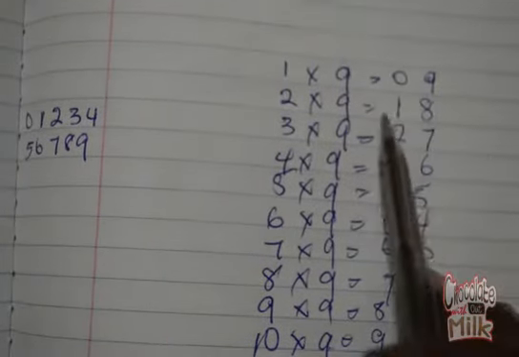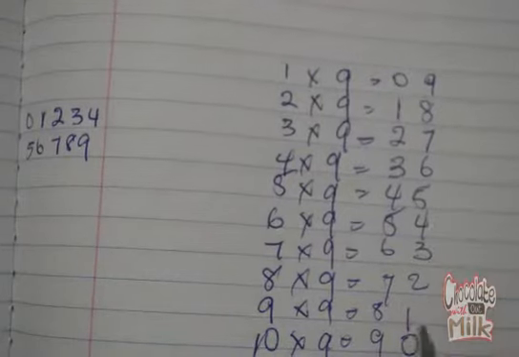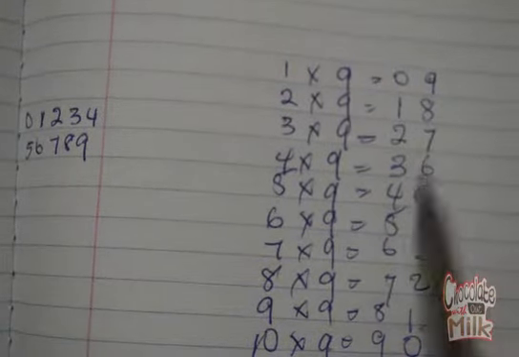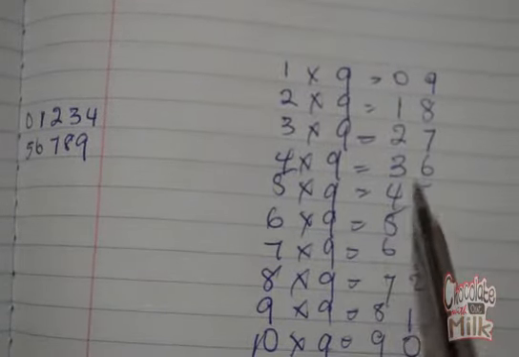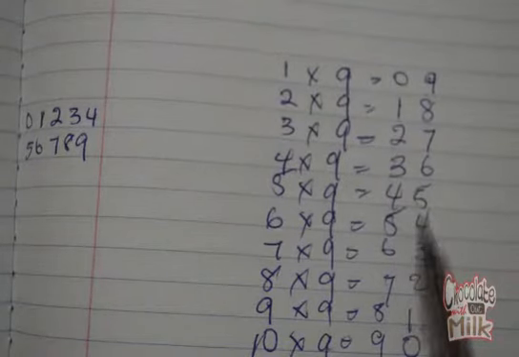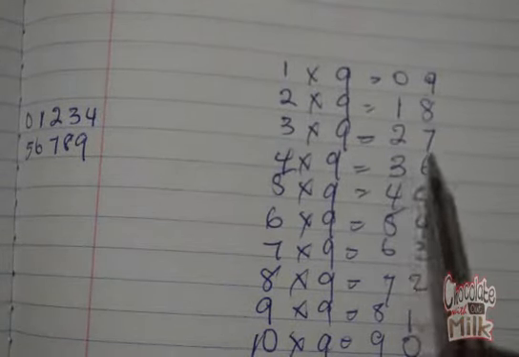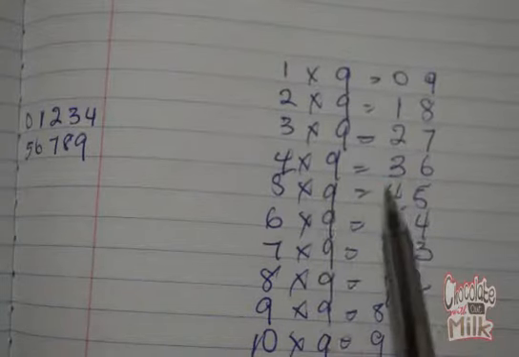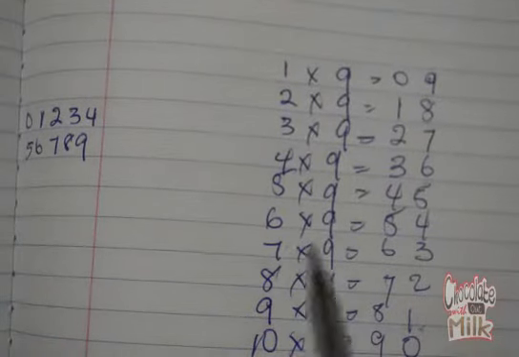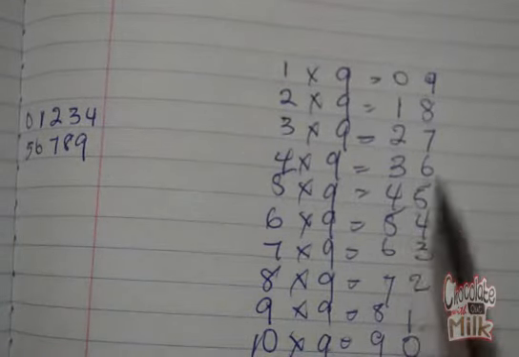Seeing it here? 1 and 8. 8 and 1. 2 and 7. 7 and 2. 6 and 3. 3 and 6. 4 and 5. 5 and 4. So you see it's switching here? The numbers are really switching. So there's 3 and 6. 4 times 9 is 3 and 6. And you come down here, 7 times 9, 6 and 3.